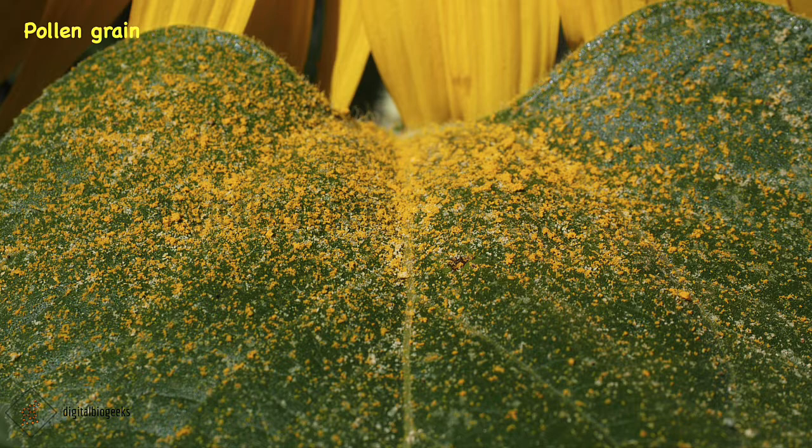Pollen grain is the male gametophyte. If we happen to open the anther of hibiscus, some yellow powdery substance will get deposited on our fingers. These are the pollen grains. If we mix these pollen grains in water and observe under microscope, we can see the beautiful structure of pollen grains. Pollen grains from different species have different shapes, sizes, colors and designs.